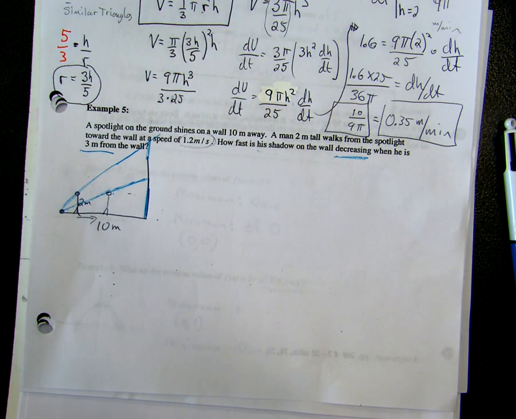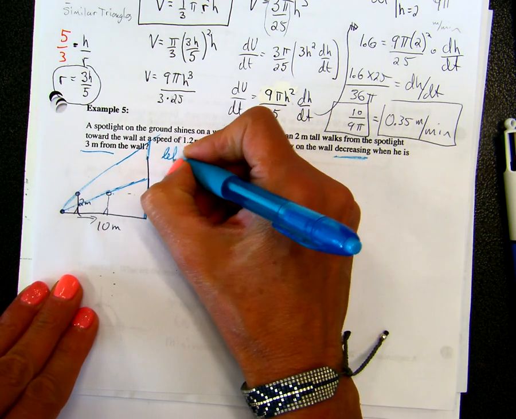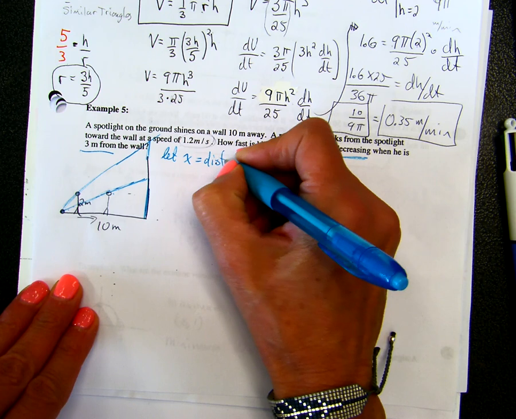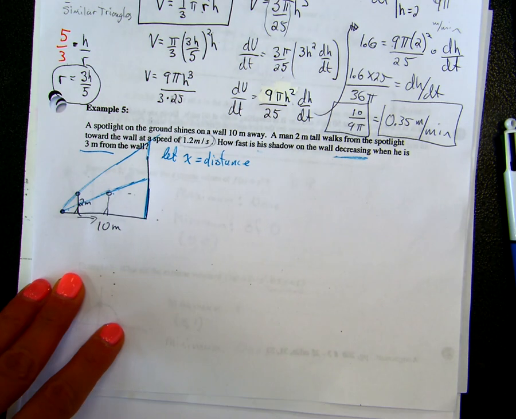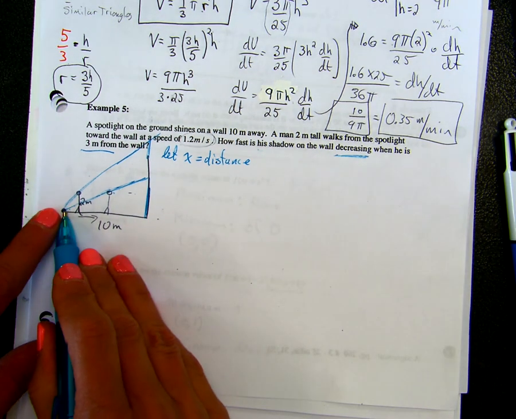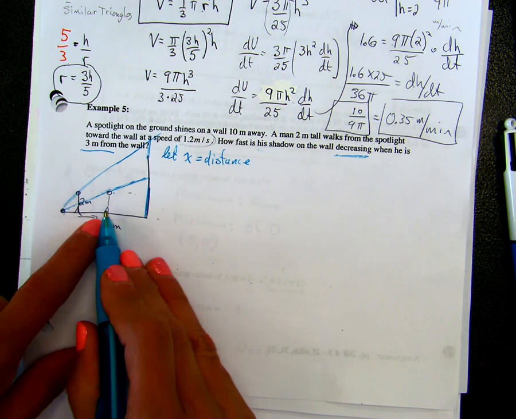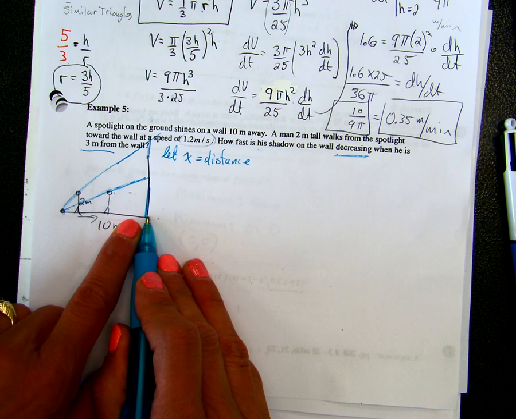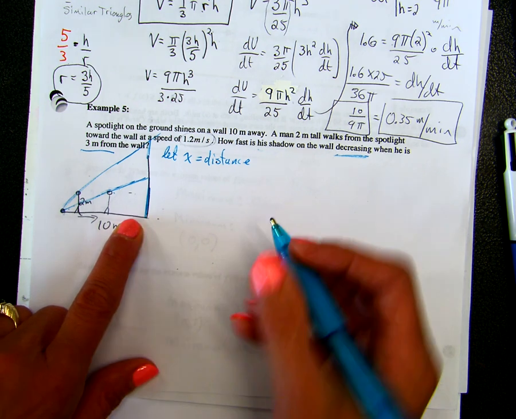Okay, so let's get some variables here. Let x equal the distance, and you have to decide which way you're going to be measuring the distance. Are you going to measure the distance from the spotlight to the man, or from the man to the wall? I was measuring the distance between the man and the wall.